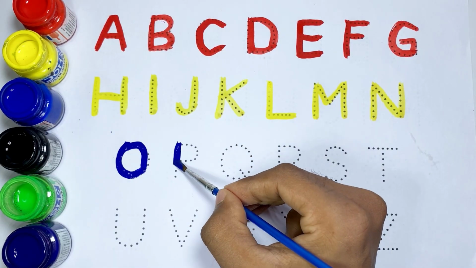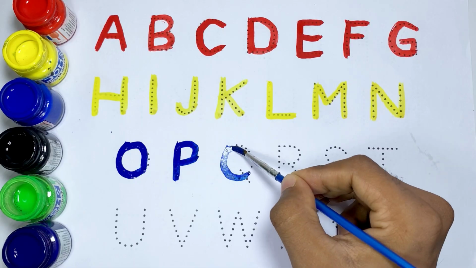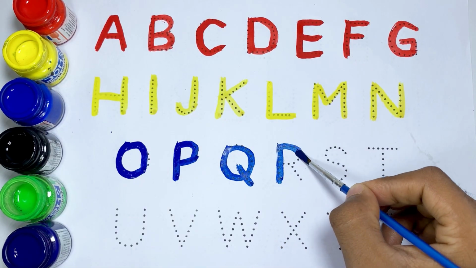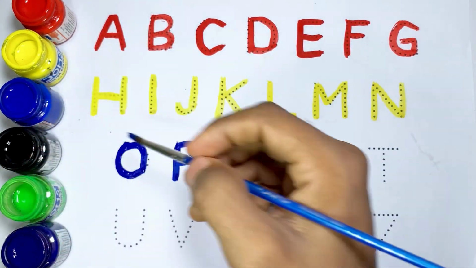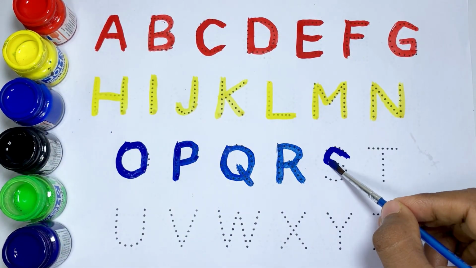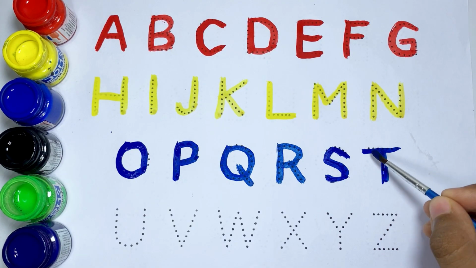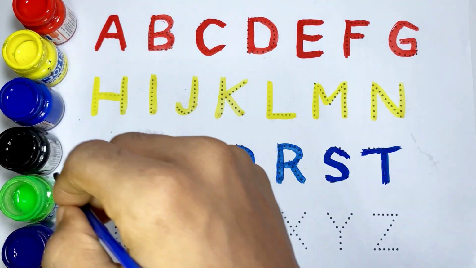O for octopus. P for parrot. Q for queen. R for rose. S for sun. T for teacher. It's now you draw U, the alphabets of U, and use black color.